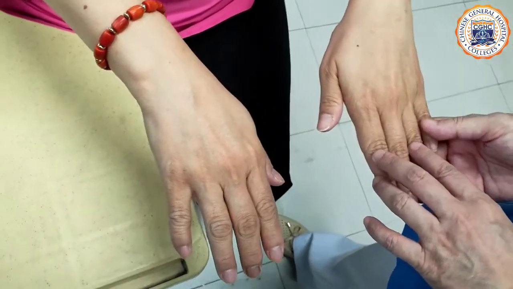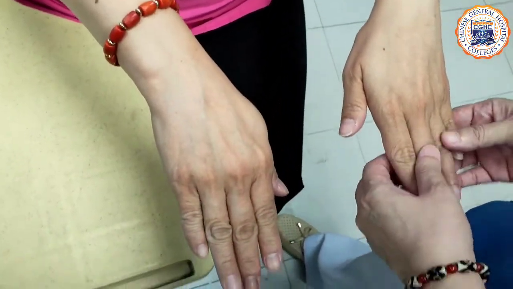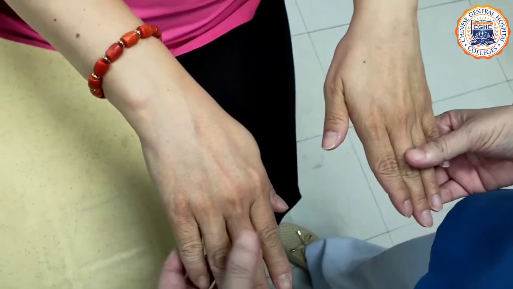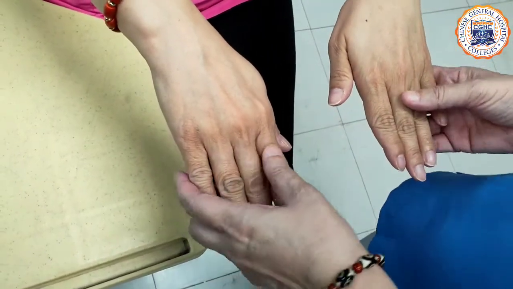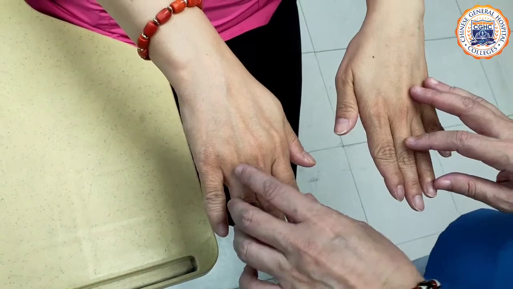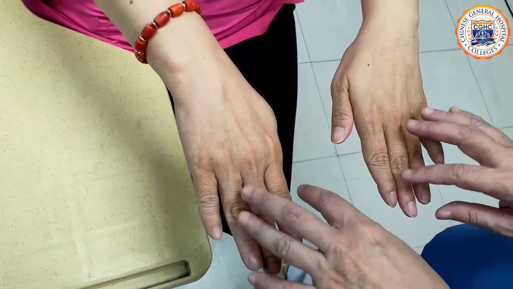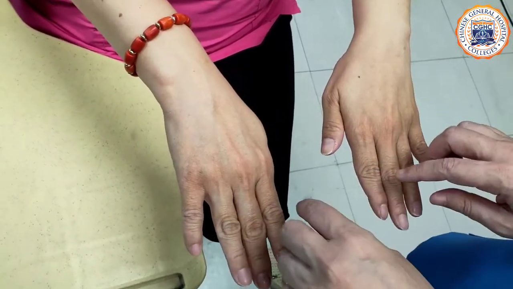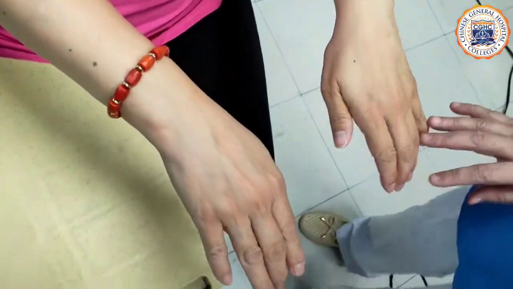Then, at the same time, the patient, ma'am, masakit ba? May masakit? There is no tenderness. As you can see, I ask the patient, I check the grip strength, so the patient is able to grasp my finger with full strength.